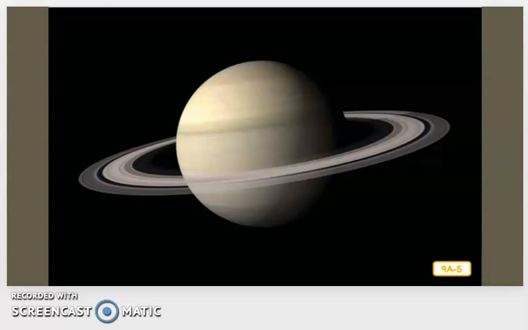Because it is so far from the Sun, it takes Saturn nearly 30 Earth years to make one complete orbit. Different parts of Saturn rotate at different speeds, but for the most part, Saturn rotates on its axis very quickly, taking a little over 10 hours to complete one rotation.